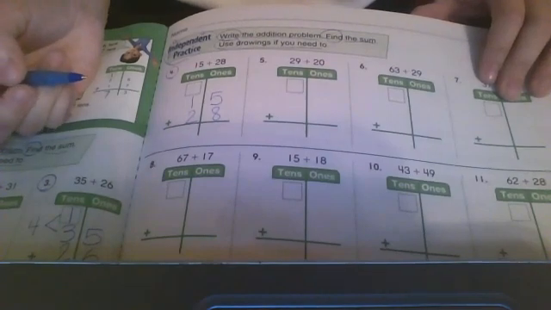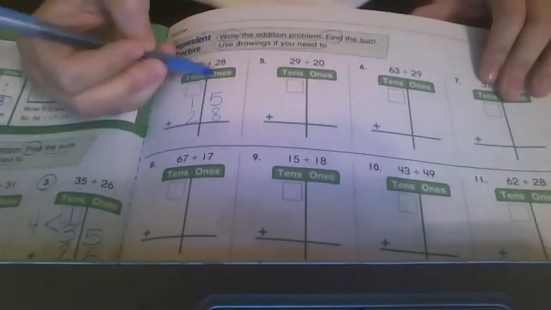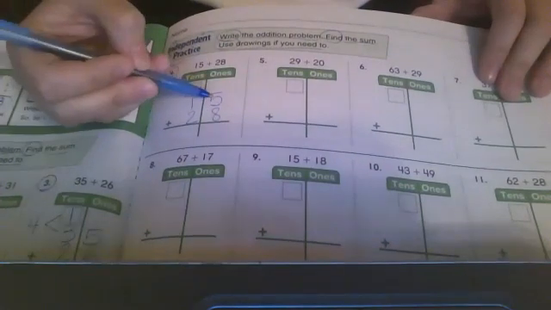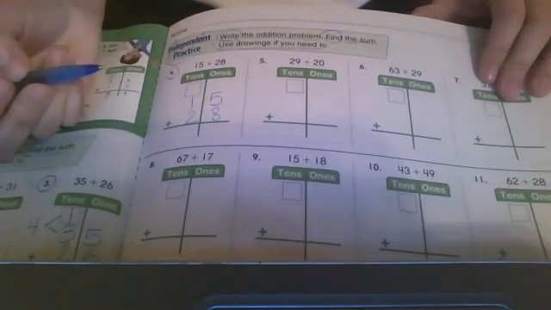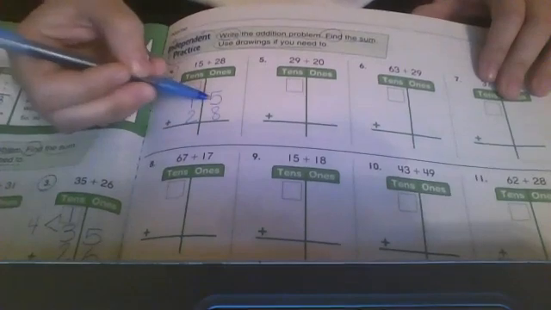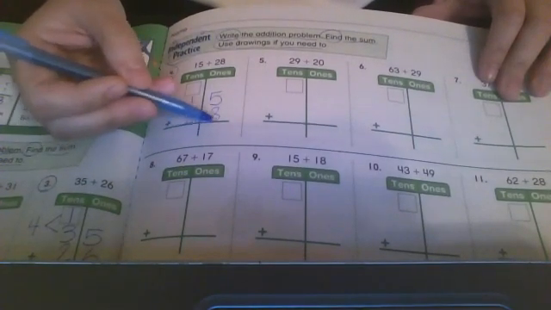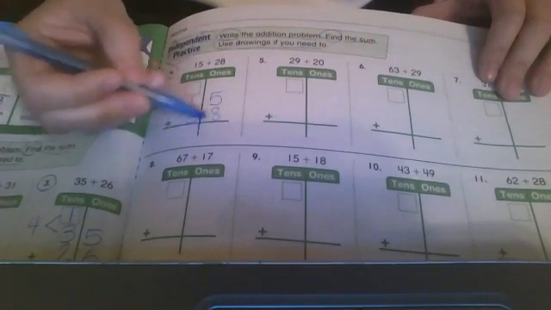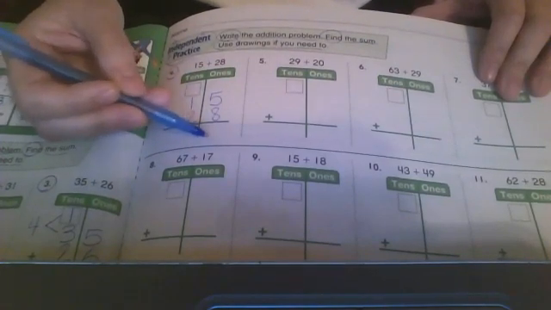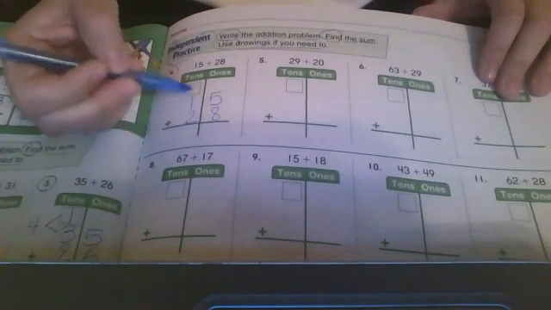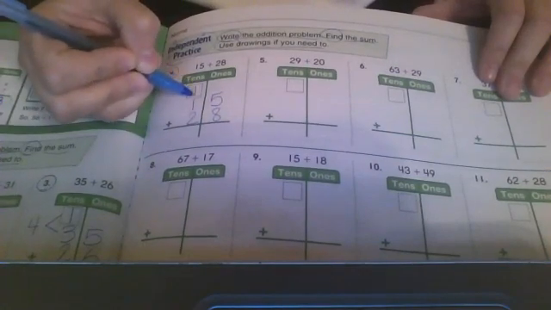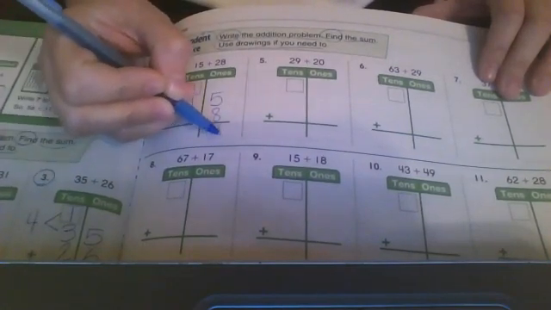All right, my next step, I'm starting in the ones place, right? I have 5 plus 8. 5 plus 8 gives me a sum of 13. Uh-oh, that's a 2-digit number. I know I can't put 2 digits here. I can only put 1 digit. So what am I going to do? I'm going to carry the 1, and I'm going to put my 3 down below.